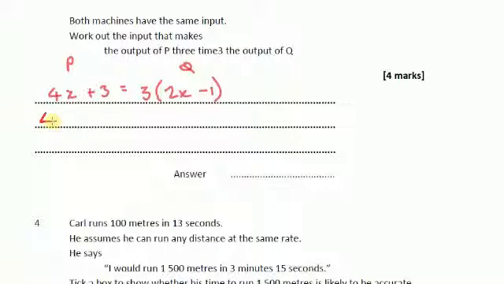We've got 4X plus 3 is equal to, multiply out the bracket, 3 times 2X is 6X minus 3. Now bring the X's to the right and the 3 over to the left. I get 6 on the left equals 6X minus 4X, 2X. And divide both sides by 2, I get X equals 3. That's my answer for question 3.